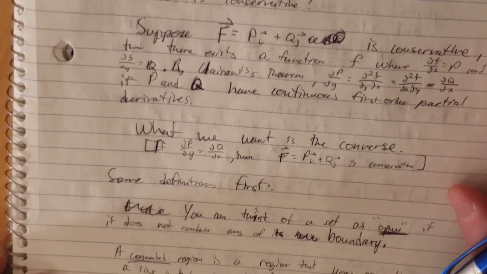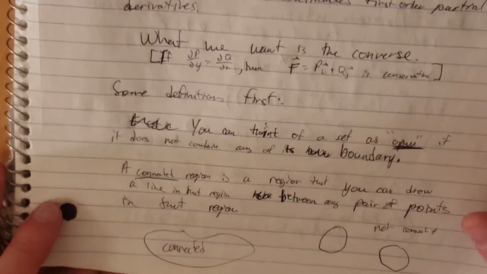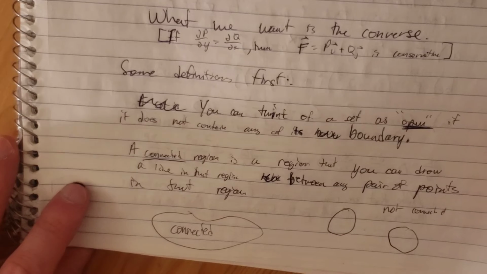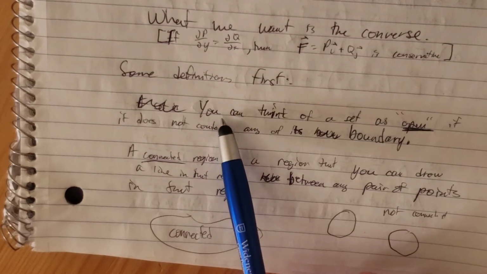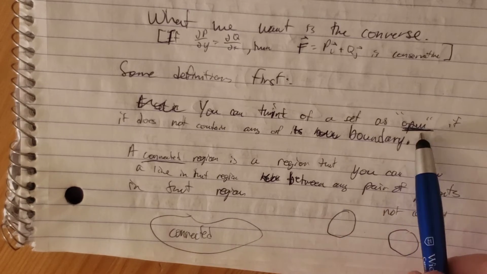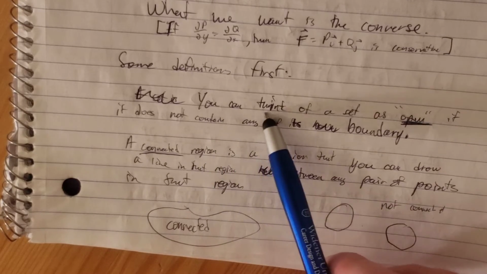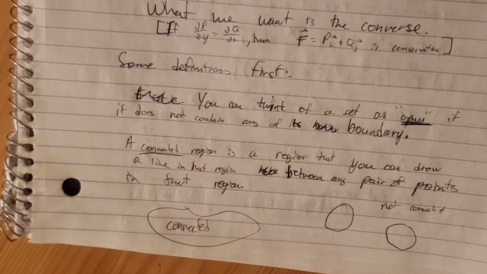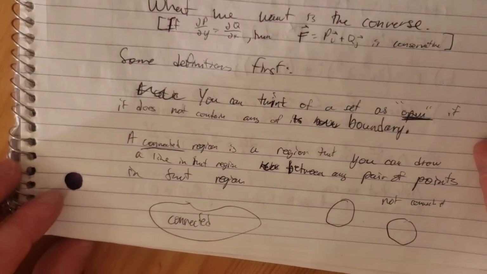Okay? And so, to be able to say that, we have to come up with a few more definitions. Sorry about all the definitions, but that's where we're at in this semester. Okay. So, first, we have to define something called an open set. Well, you can think of a set as open if it does not contain any of its boundary. What is its boundary?